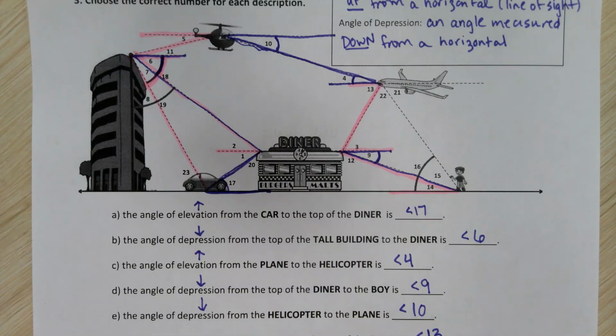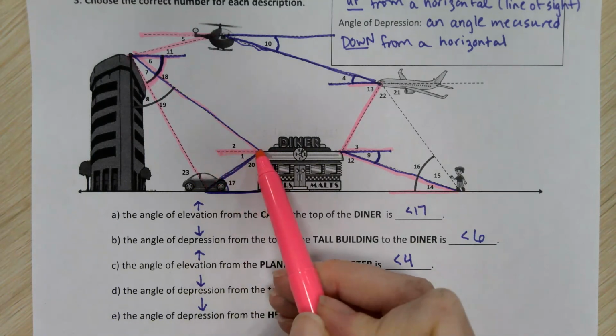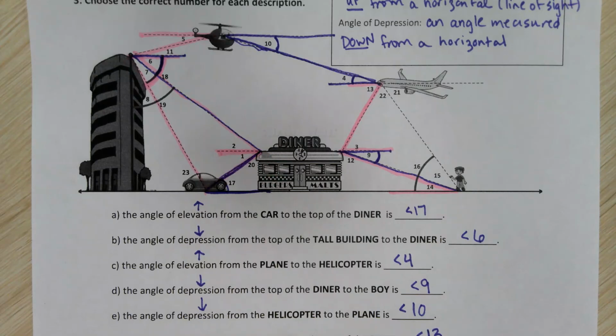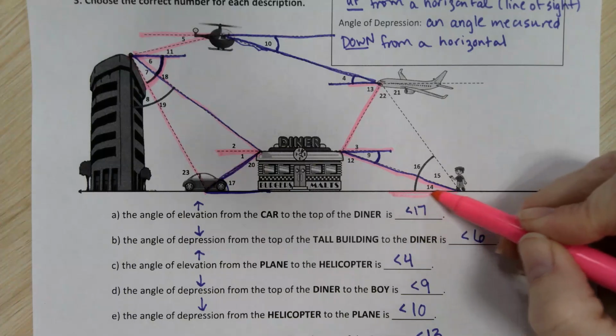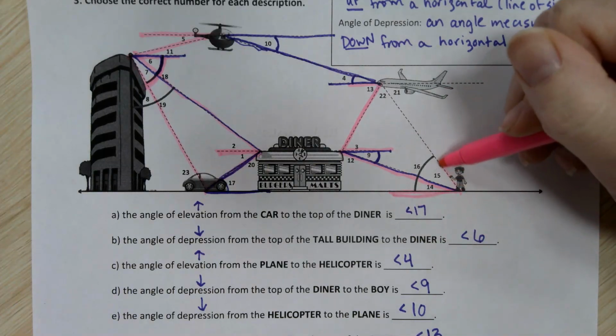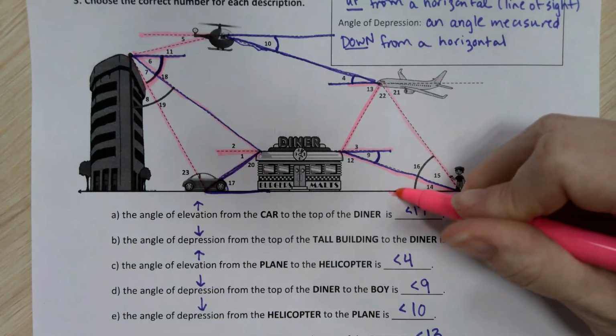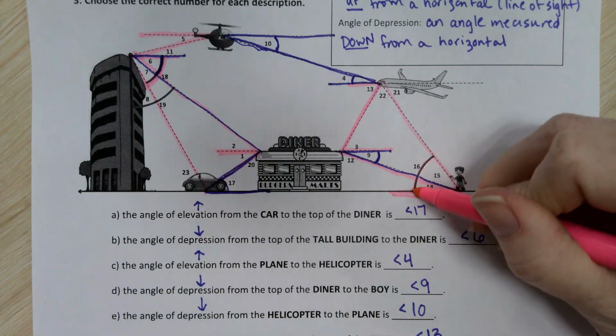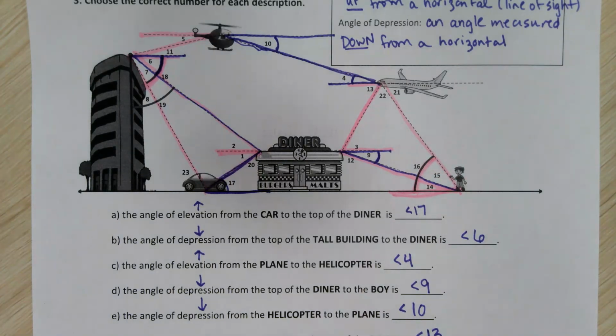For L, the angle of depression down from the top of the diner to the car. So top of the diner to the car would be angle 1. For letter M, the angle of elevation up from the boy to the top or to the front of the plane would be this whole angle here at the bottom, 14 and 15 put together. So we would call that angle 16.